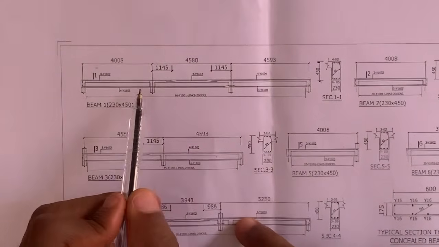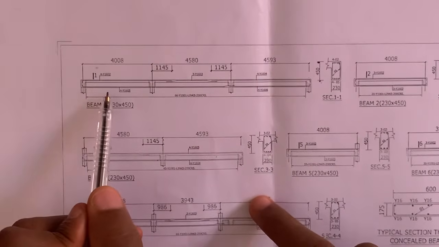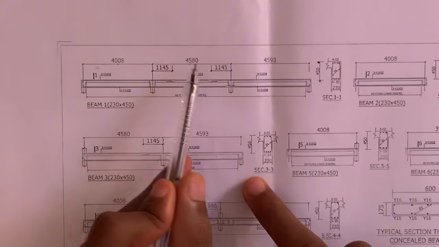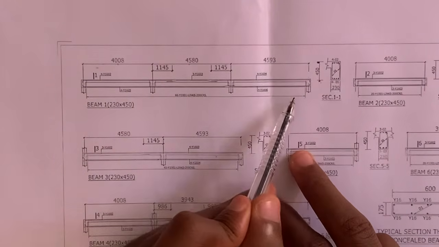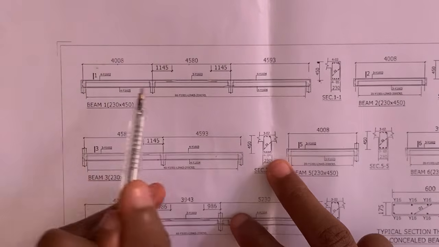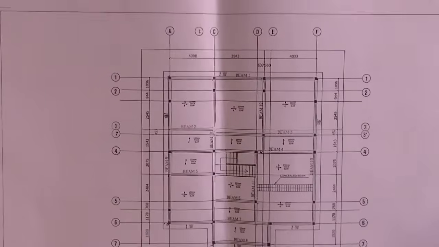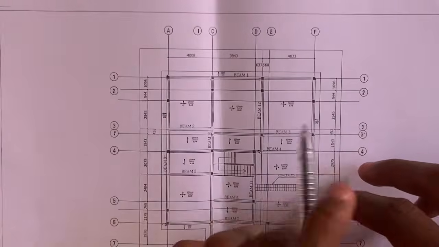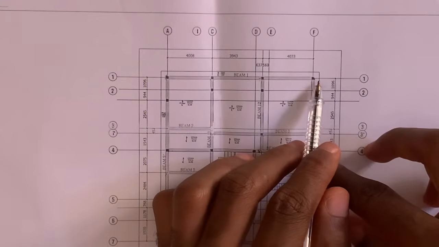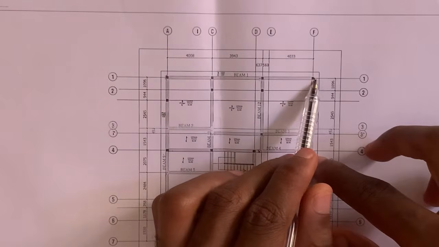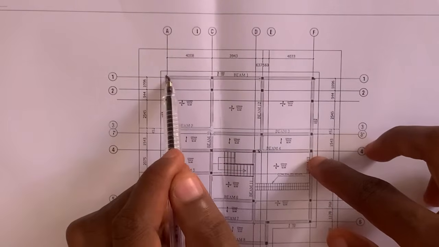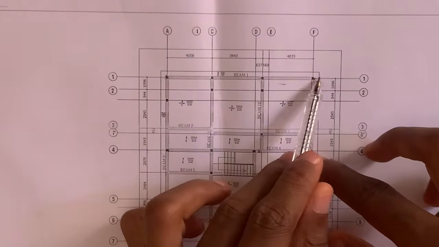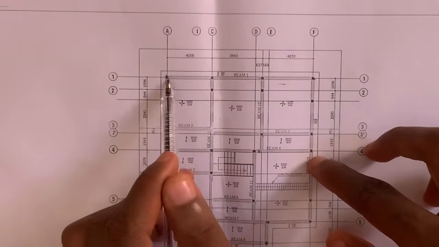Now as you can see, they told us that the measurements for beam 1 consist of 3 dimensions: 4,008, 4,580, 4,593. Now, how do we get the out-to-out dimension for this beam? Remember, I told you in our caricature drawing that you should choose one side first, and in this drawing I am choosing the horizontal side first, which is this horizontal beam 1, from this point down to this point. So I am going to be measuring this one as out to out.